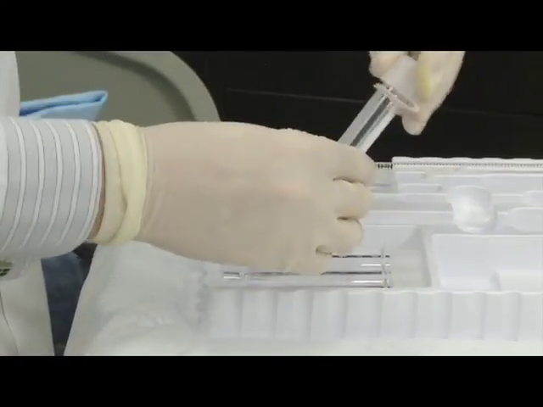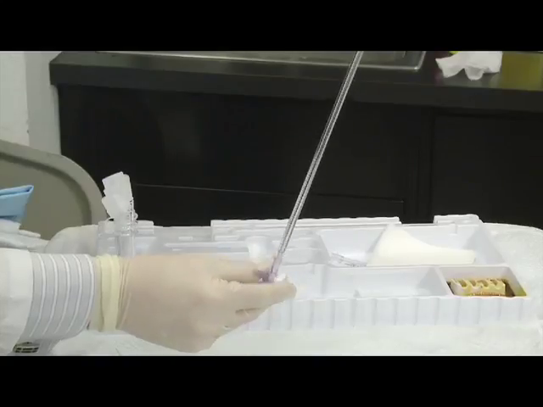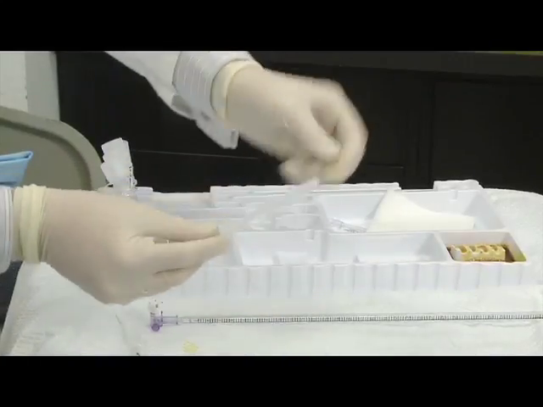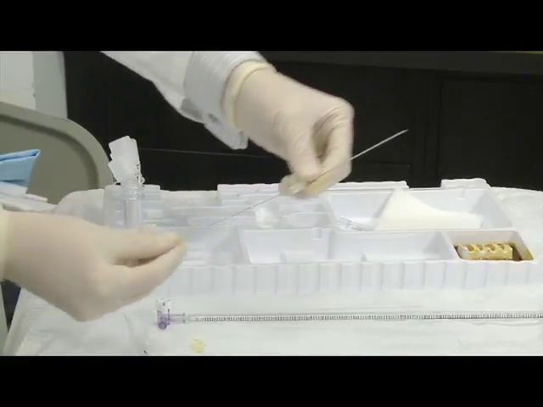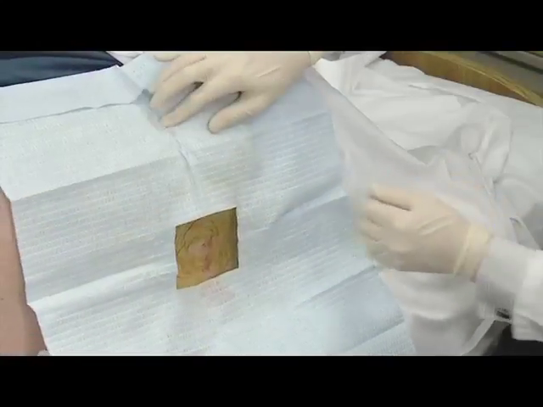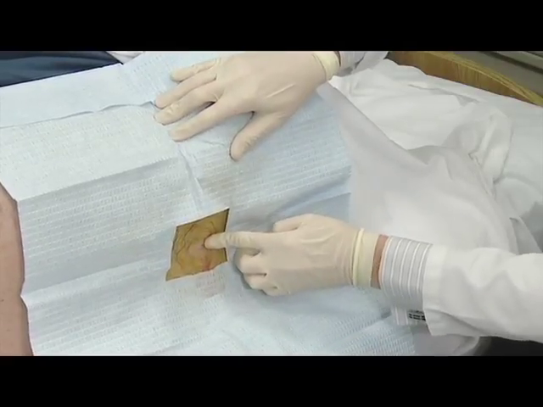While the lidocaine is taking effect, organize your equipment, open up the collection tubes, assemble the manometer, and check the spinal needle and stylet. Repalpate the landmarks as the patient may have moved slightly during the anesthesia injection.